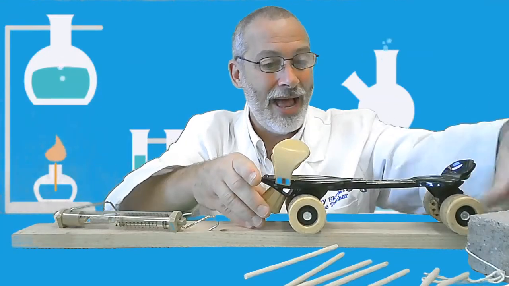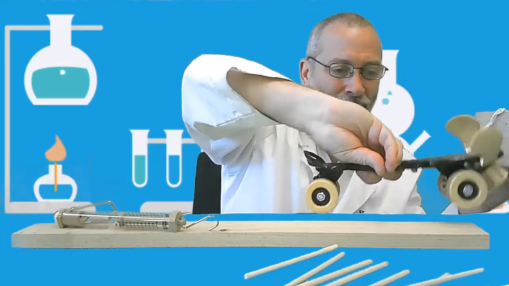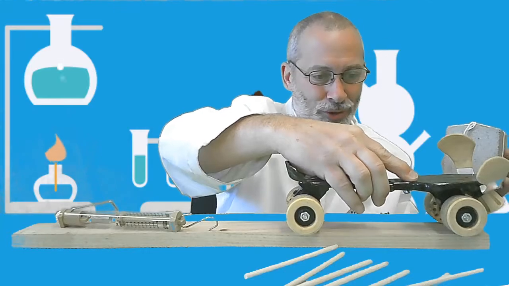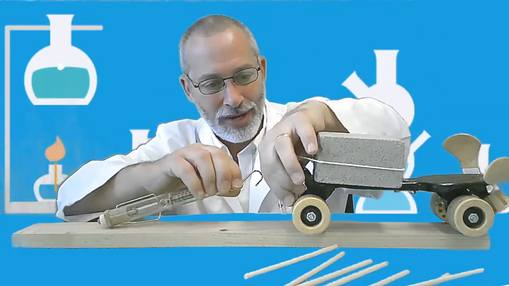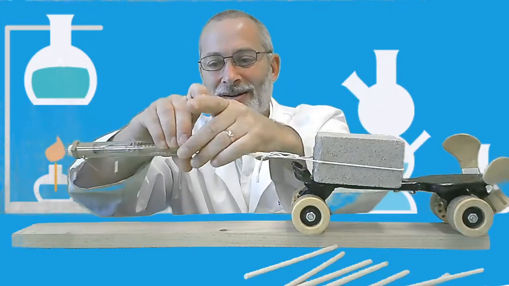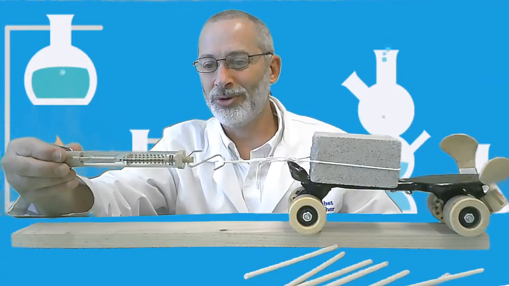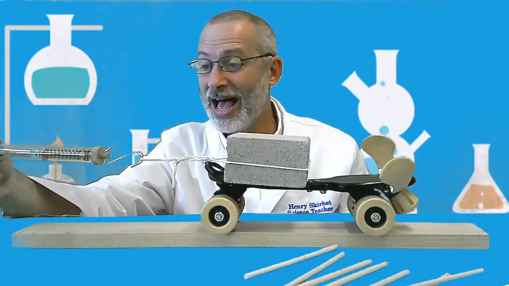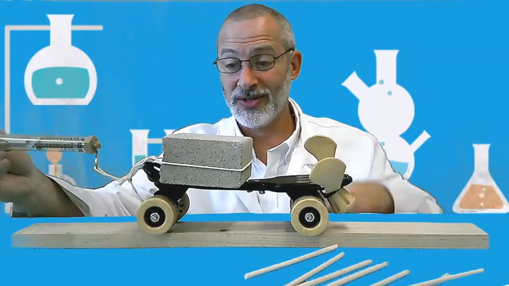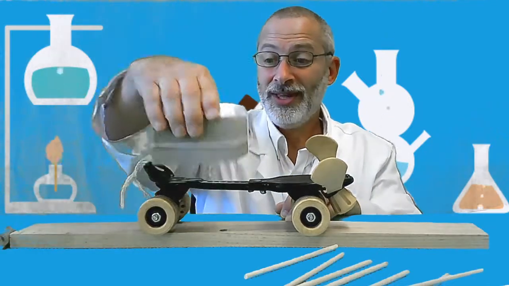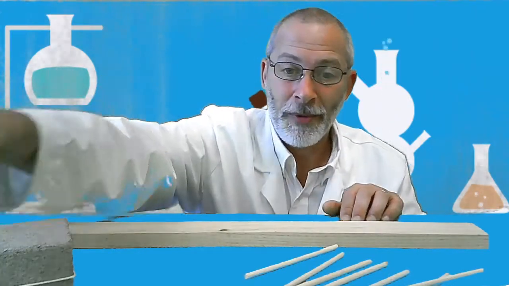And let's see what happens when I put this brick onto roller skates, which obviously are wheels. All right, let's see what happens with our newtons. Oh, it's even less than the dowels. That's probably about 0.5 newtons. That's incredible. Now, think about this for a moment.